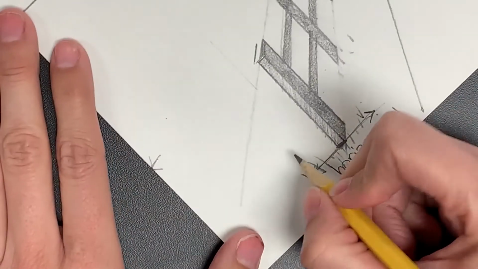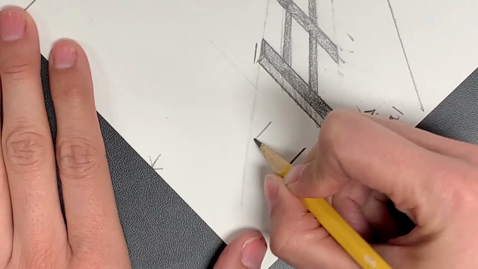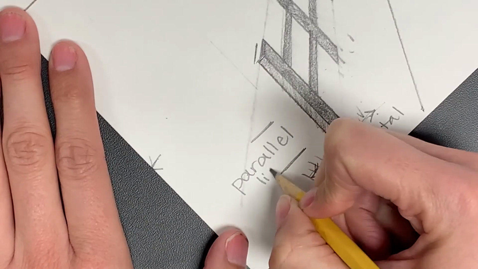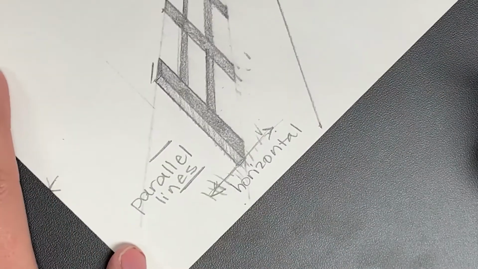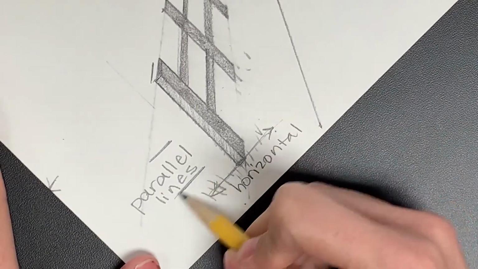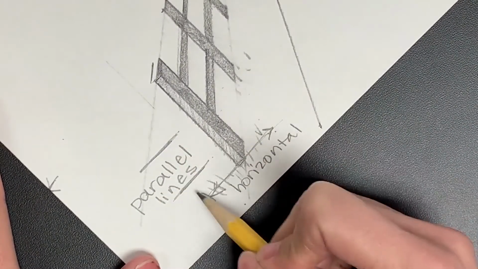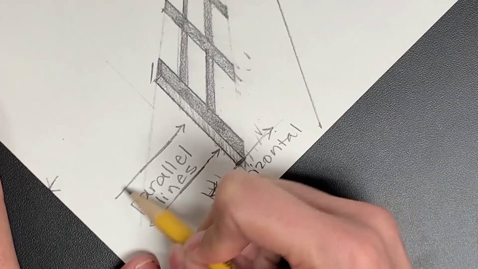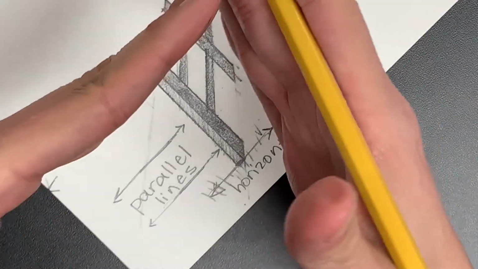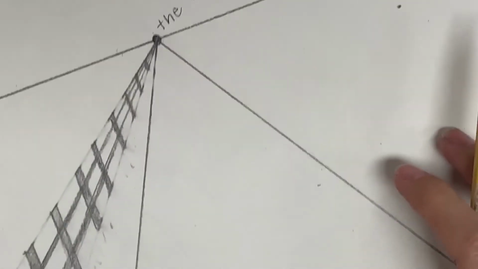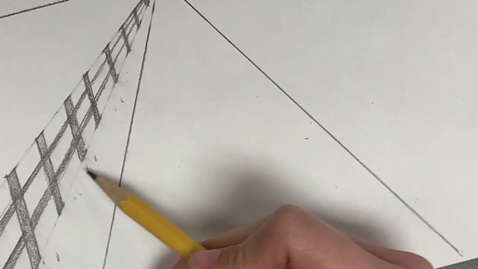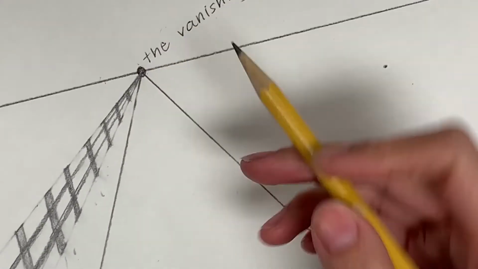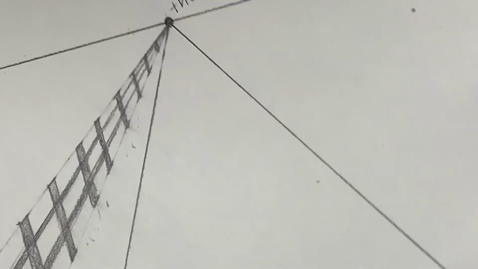I'll write that word for you, parallel. So these two lines are parallel lines. Those are parallel lines, okay? It means that no matter how long they go to the left and to the right, they could go for miles and miles and miles. They will never touch each other. Whereas these two lines, the line on top and the line on bottom, you saw that they meet at my vanishing point. So they are not parallel lines.